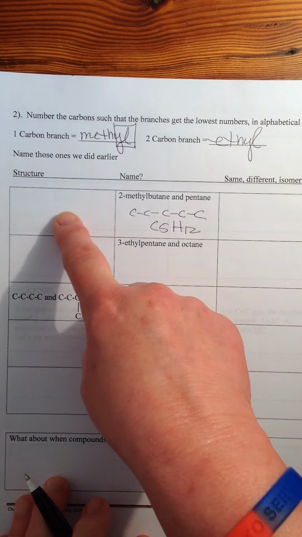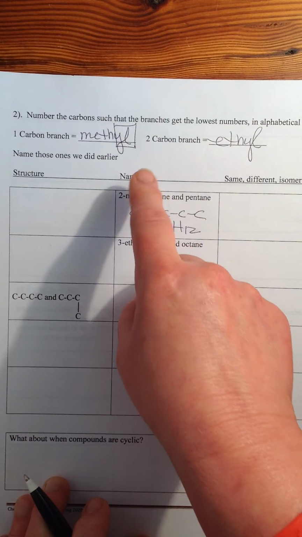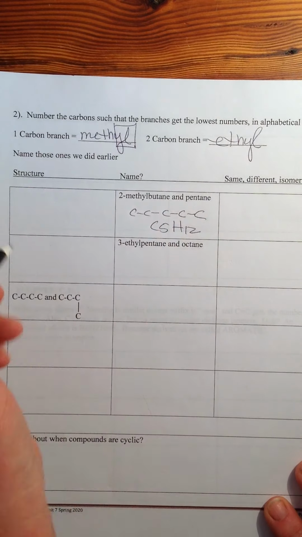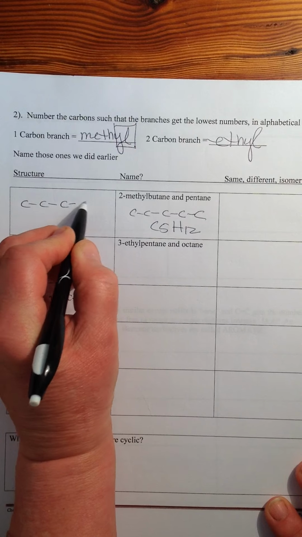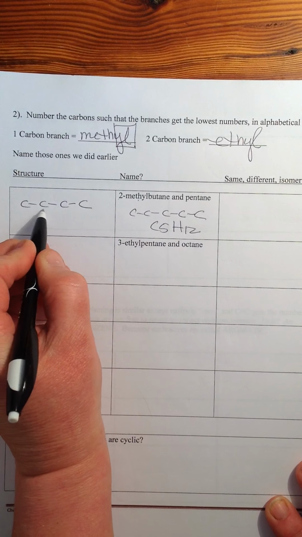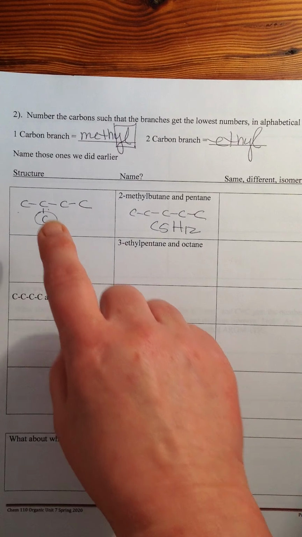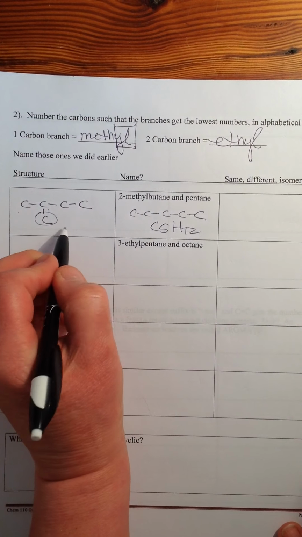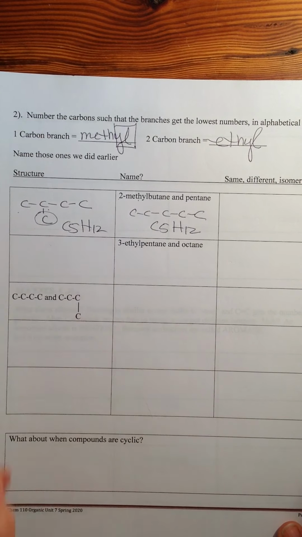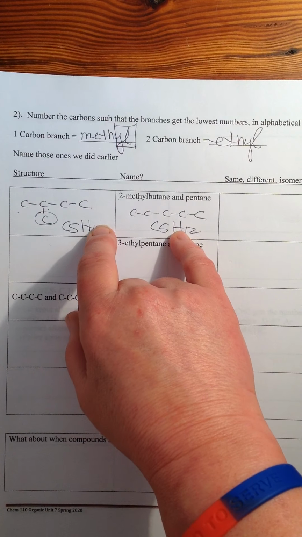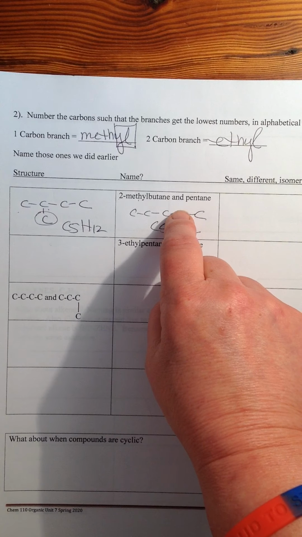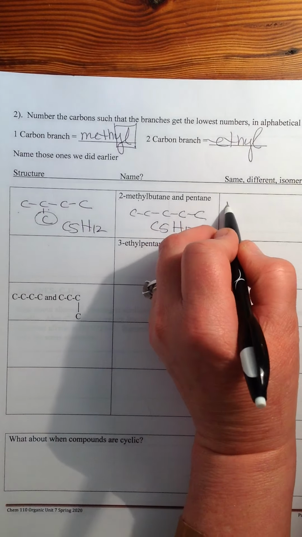2-methylbutane, okay, so I'm kind of putting my structure over here. But means 4. 2-methyl means I'm going to put a methyl branch second from the end. And this formula is C5H12. So you can see they have the same molecular formula, but they have different names. So we're going to say that these are isomers.